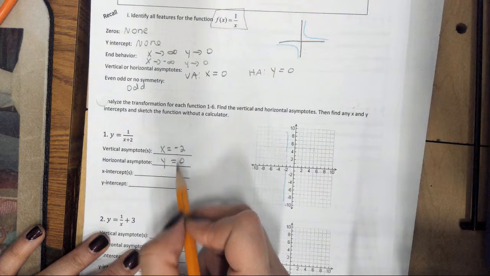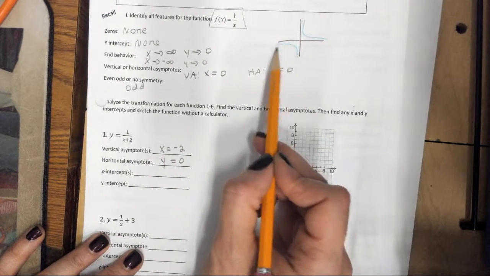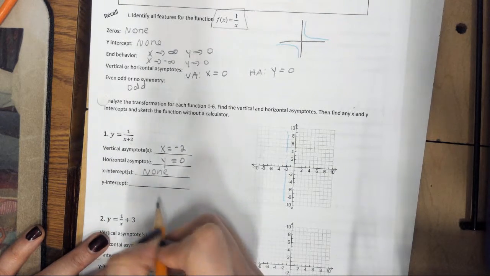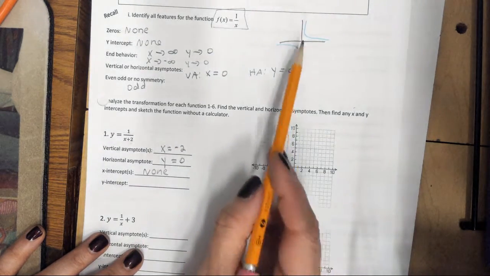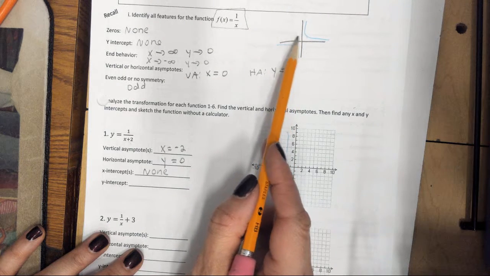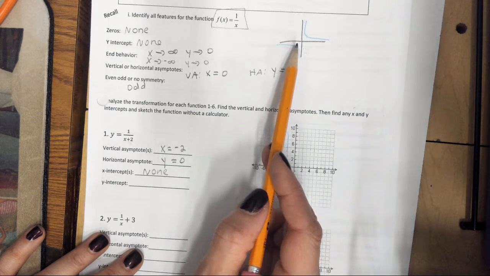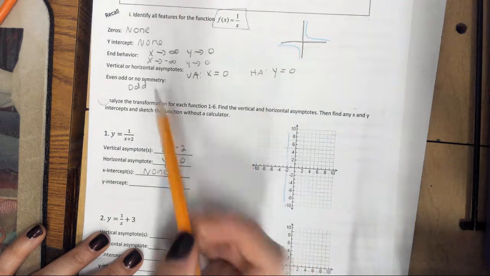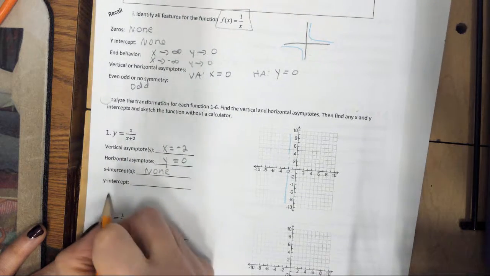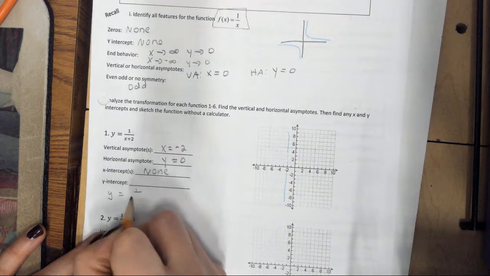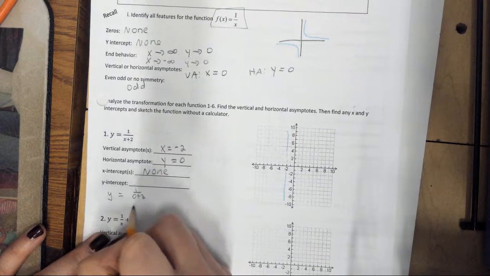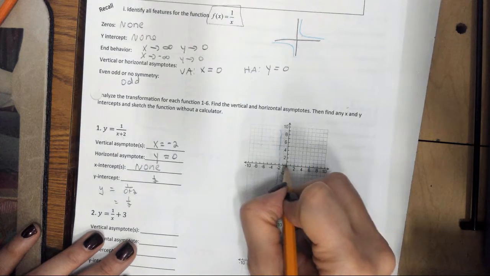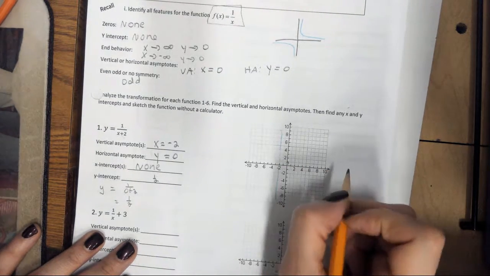X-intercepts: again, this did not go up or down, so this function will never cross the x-axis, so there's none. For the y-intercept, since it went to the left, it probably crosses the y-axis now, so let's figure it out. Anytime my graph crosses the y-axis, x must be 0. So I can plug in 0 for x, and I get 1 over 2, so 1/2. At 1/2, I have an intercept.